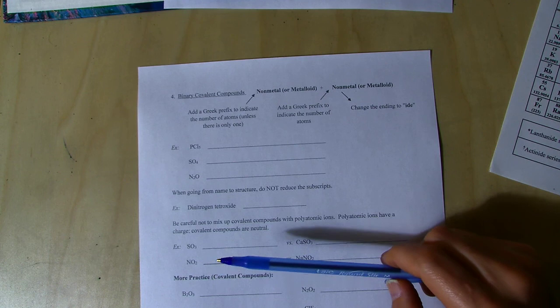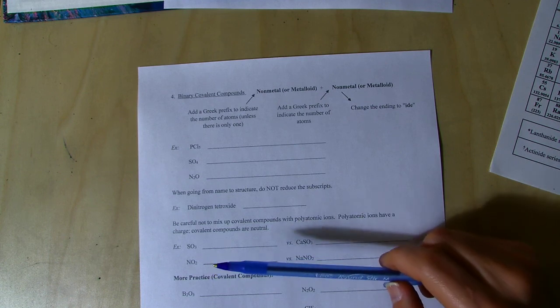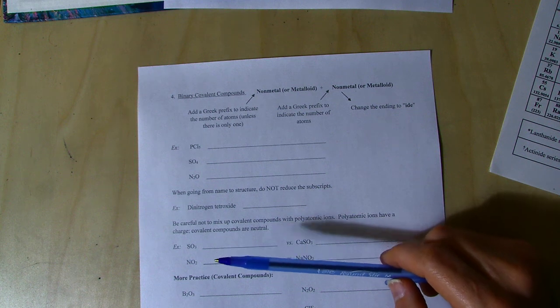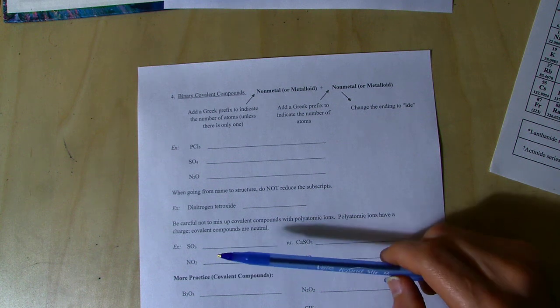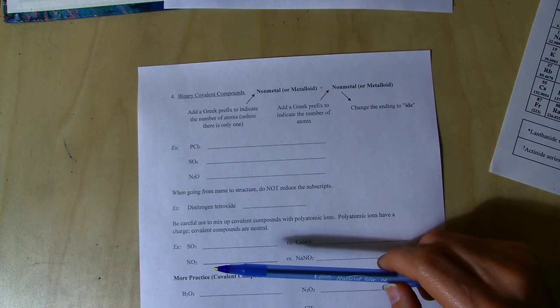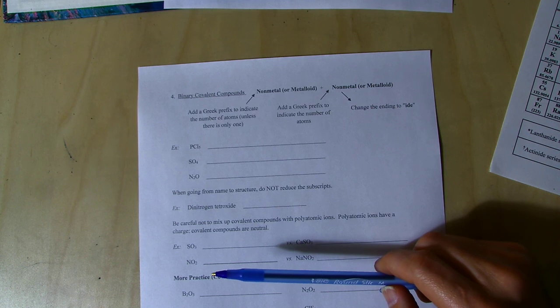The Roman numerals only told you the charge on the metal ion if it was a variable charge. Greek prefixes are not, I repeat, not used in naming ionic compounds. They are only used in naming the binary covalent compounds.